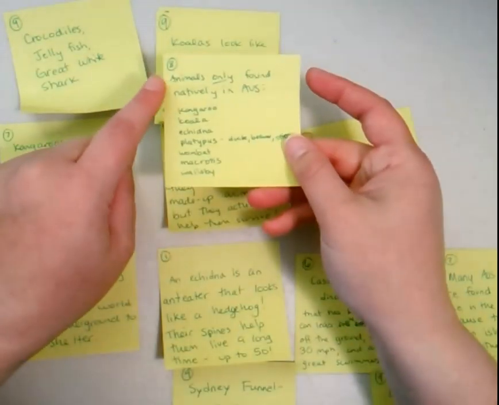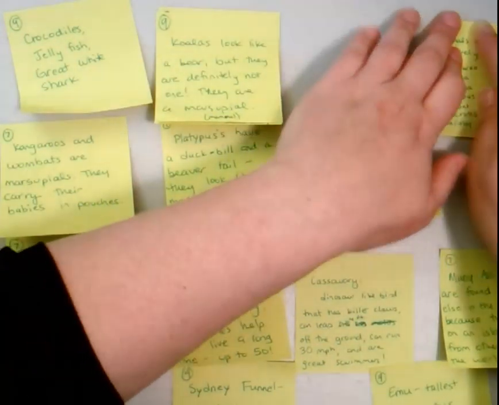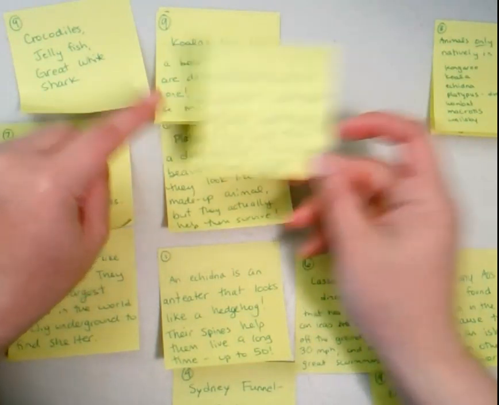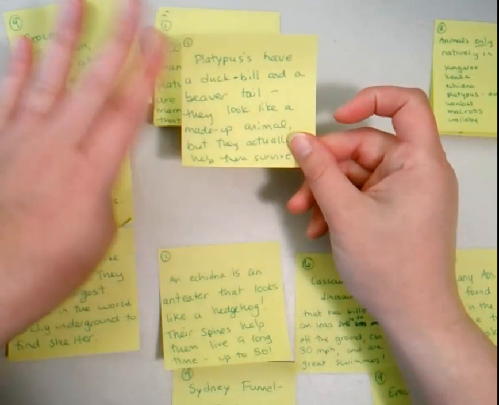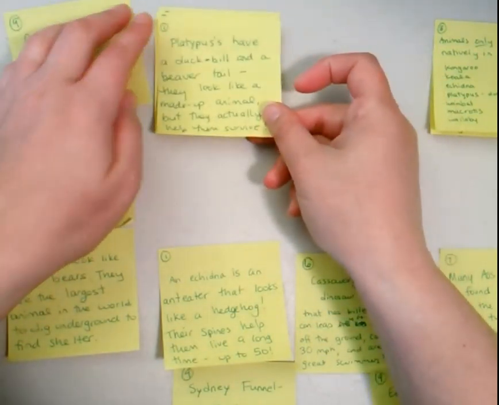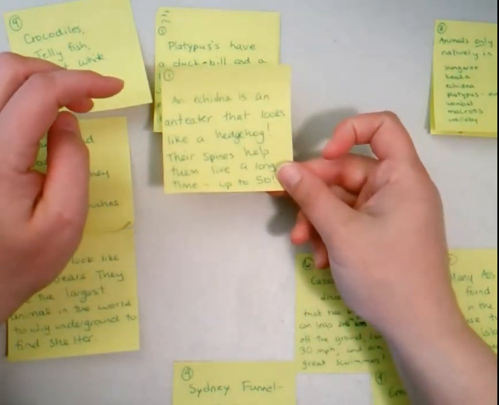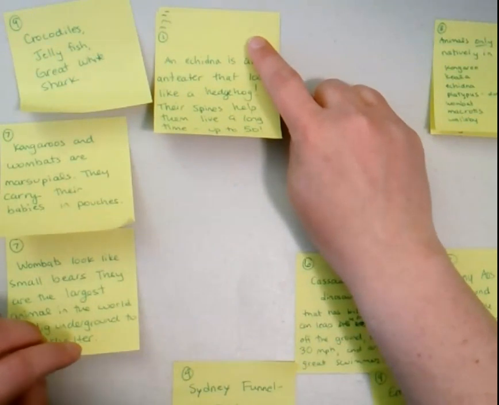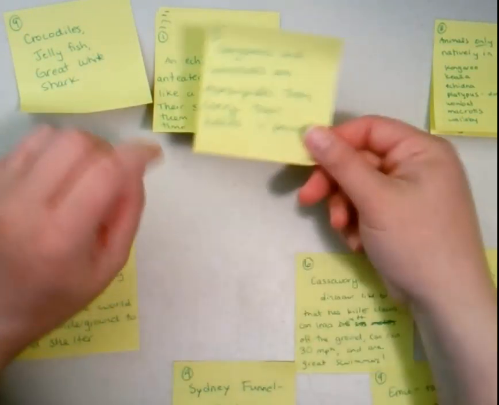And then this note says animals only found natively in Australia. These are not all necessarily mammals, so that's not going to help me out. Look at that. Echidnas are a mammal, so I'm going to put that right there. Platypuses have a duckbill, and I'm not even going to read anymore because I already know that they are a mammal, so I'll put that there as well. This is talking again about the echidna, so I'll put that guy there. You'll notice there's some Elliot dog hairs in there because he travels with me everywhere I go.